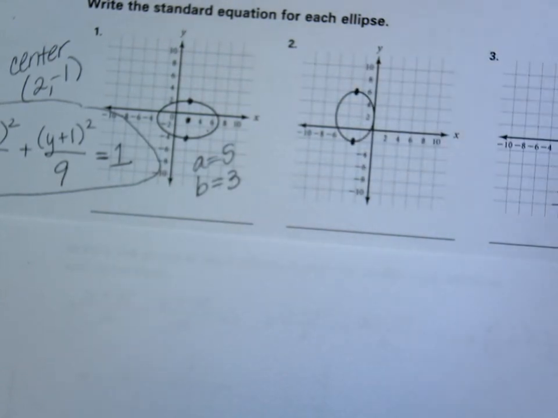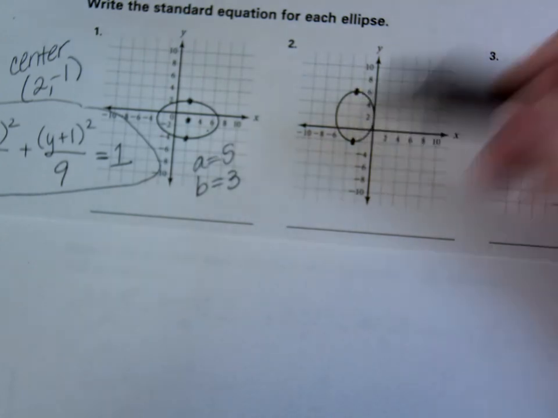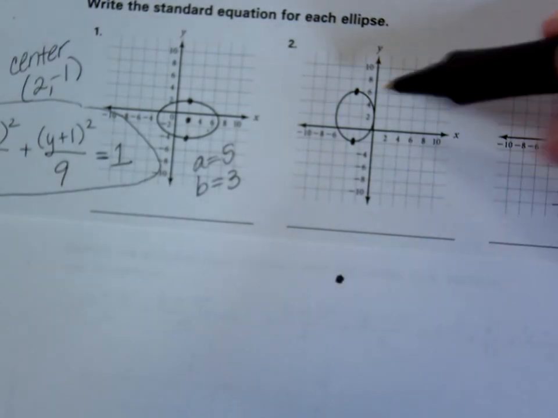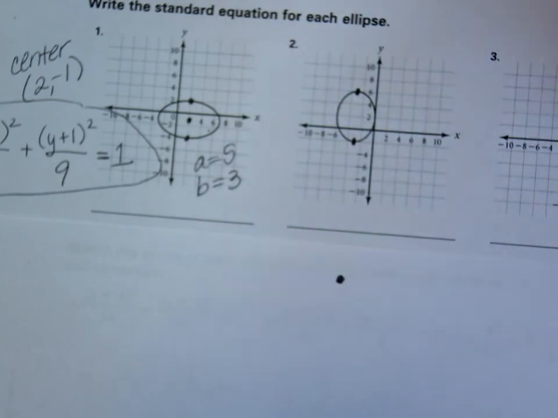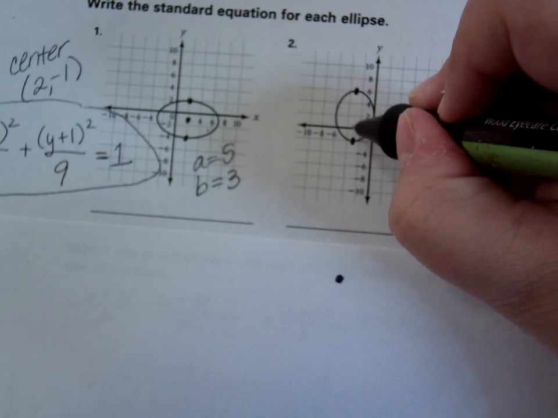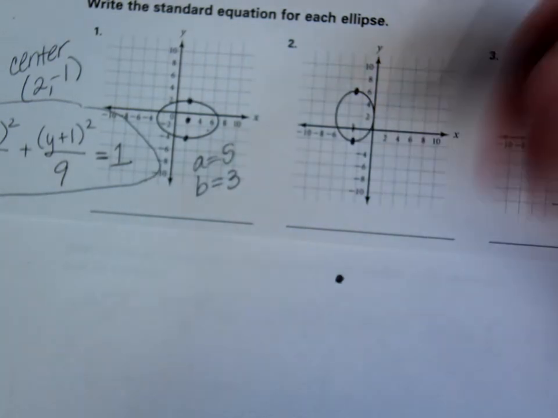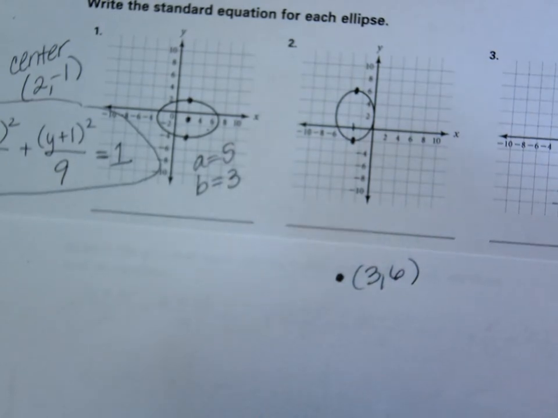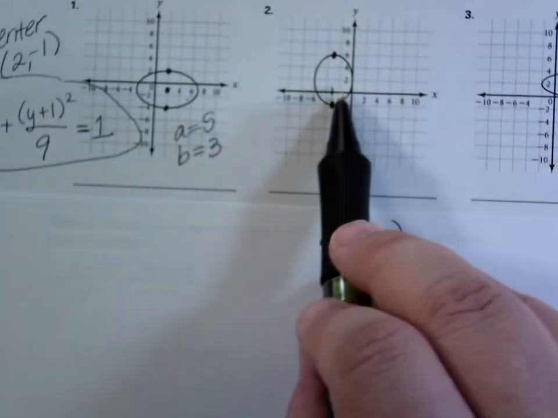One suggestion as you're going through these, after we do one problem, you might want to pause the video and try the next problem on your own, and then you can press play if you get stuck. But so I have my major axis, and it's vertical. This point appears to be, again, it's going by 2's, so 2, not 4, 3. It's halfway between the 2 mark and the 4 mark. So 3, 6 is one vertex, and the other vertex is at 3, -2.